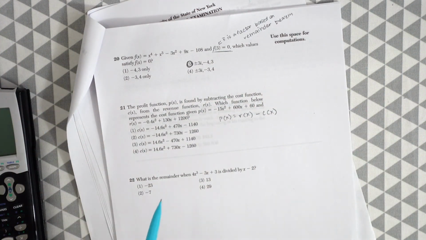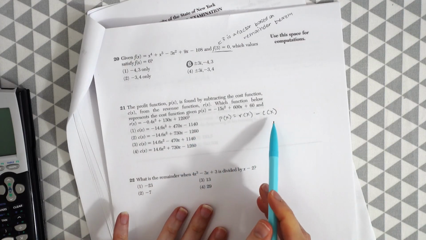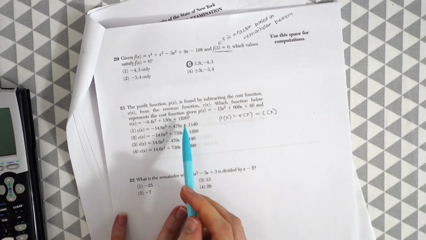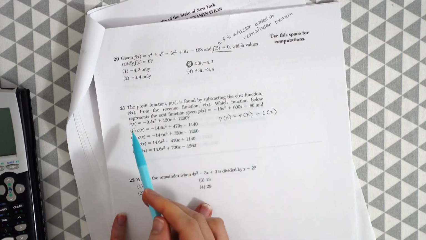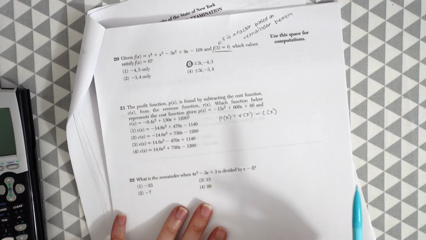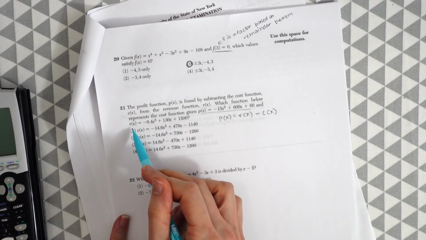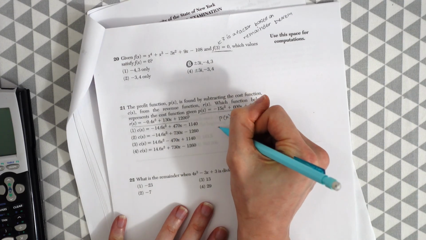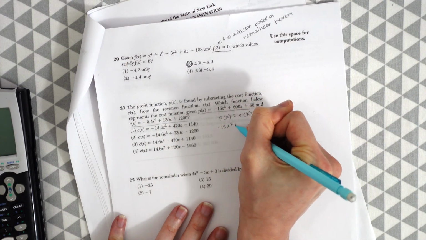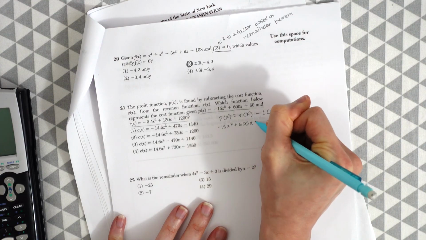Which function below represents the cost function? So we're going to be trying to find c of x, given that p of x is equal to this and r of x is equal to this. So we're just going to plug this in here and find c of x. p of x is equal to negative 15x squared plus 600x plus 60.